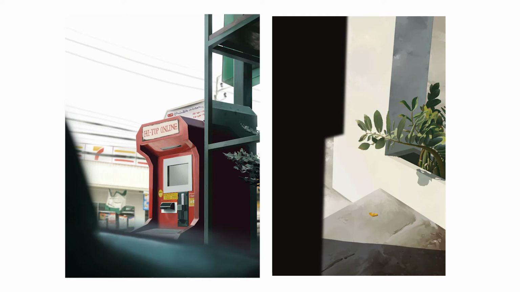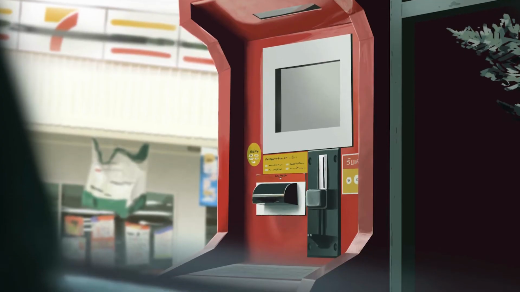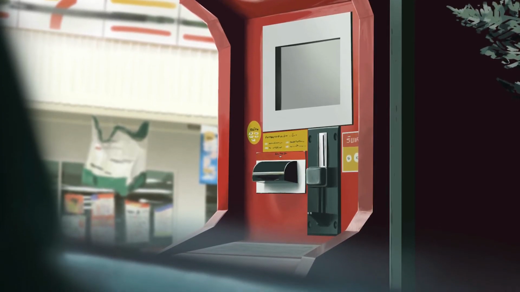Hello everyone, today I'm gonna show you how to paint a simple background like this. And what I mean by a simple background is a background that doesn't have complex components and is mainly made up of basic shapes like squares, rectangles and circles.